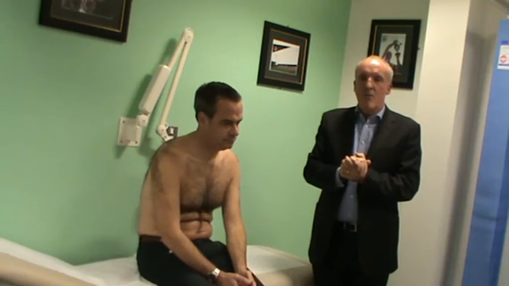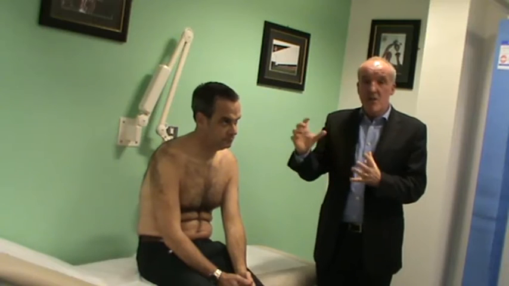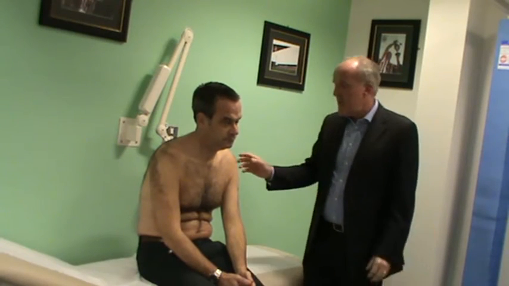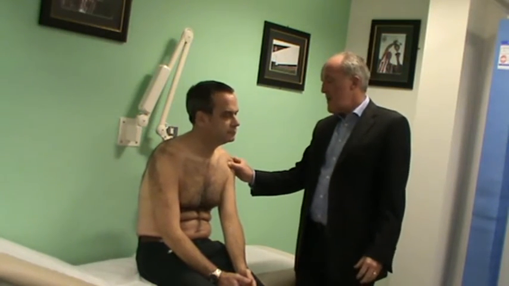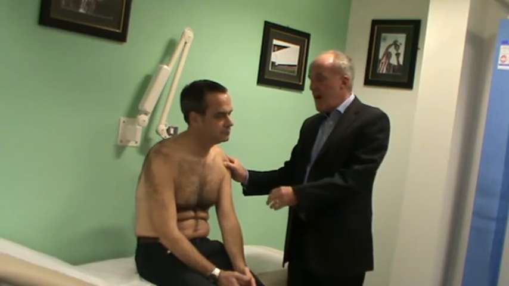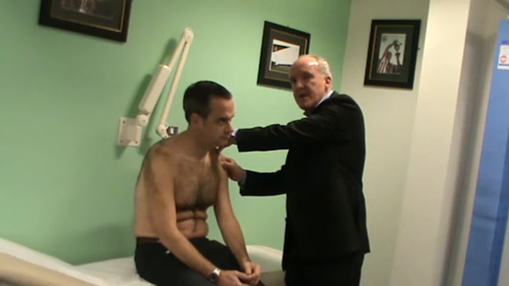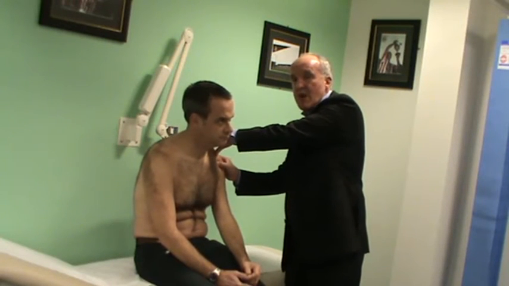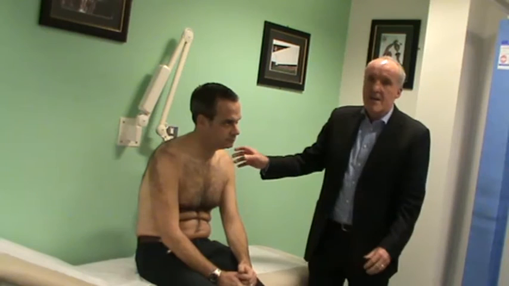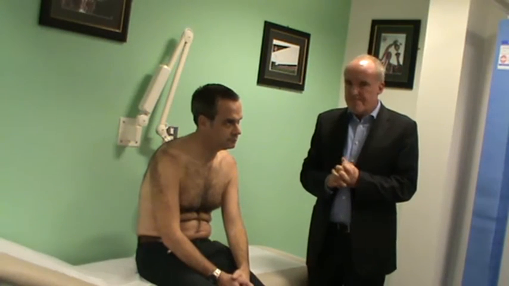We can also do a crank test, which would tell us whether there is a SLAP tear, and we can do a load and shift test. A load and shift test would involve us grabbing the top of the humerus and moving the humerus forwards and backwards. This can be a test for instability as well, but pain may indicate that we've got a SLAP tear.